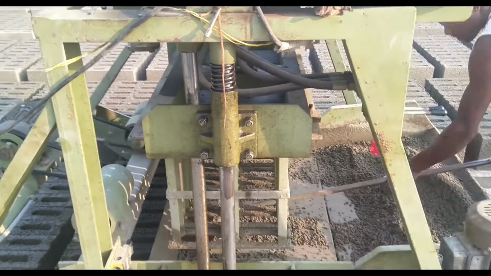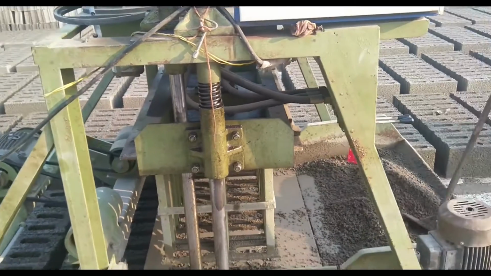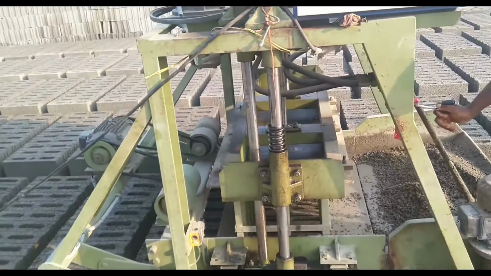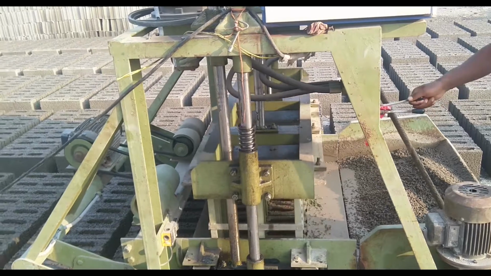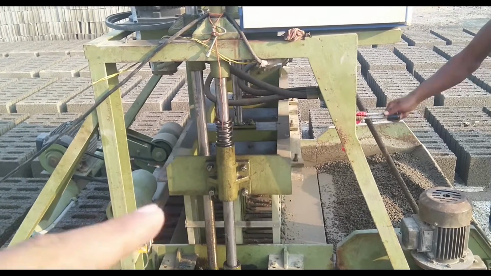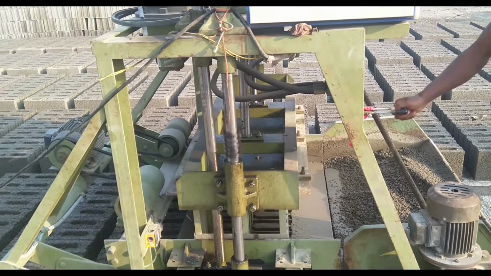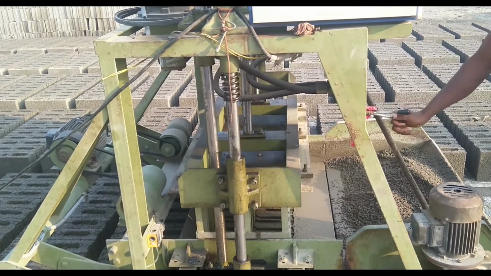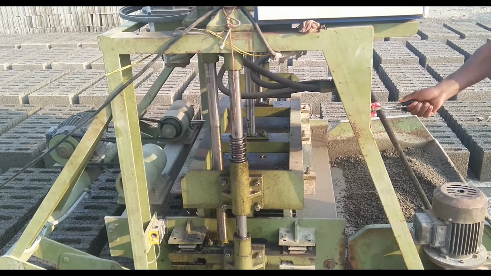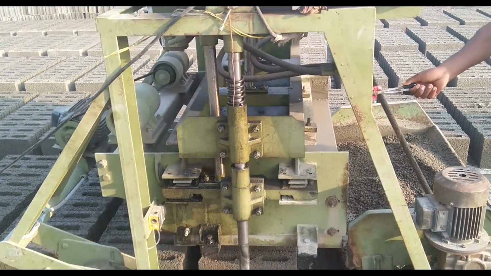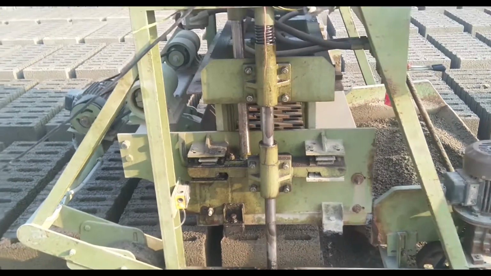Now he has filled it completely. Now it's turned on. Now as you can see, repeated motions for making the blocks. And there you have the finished products.